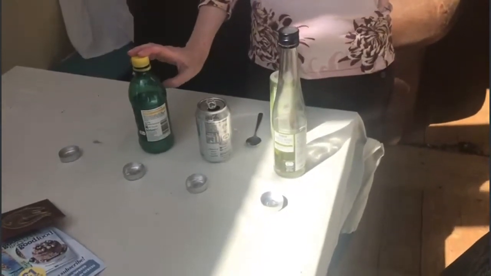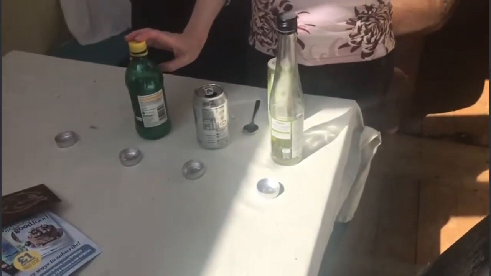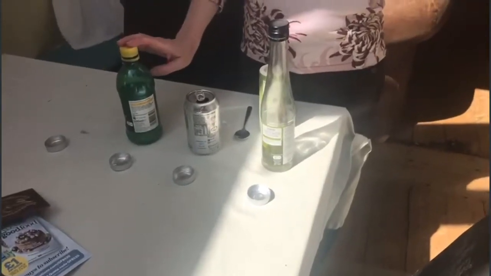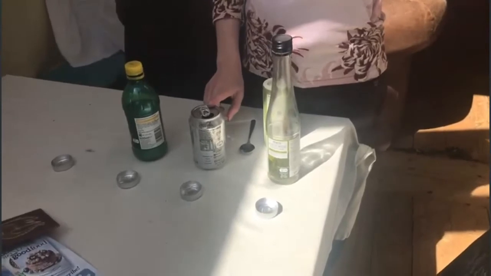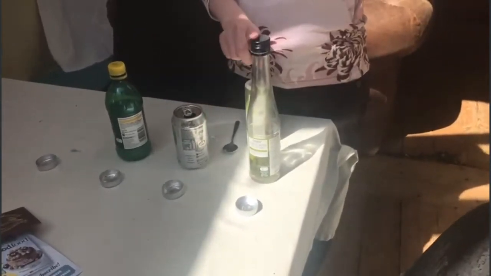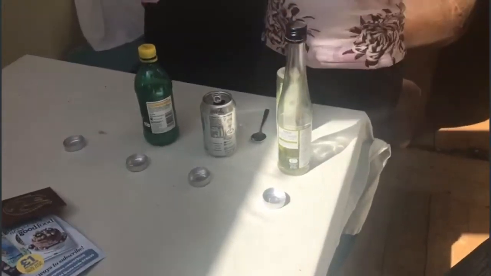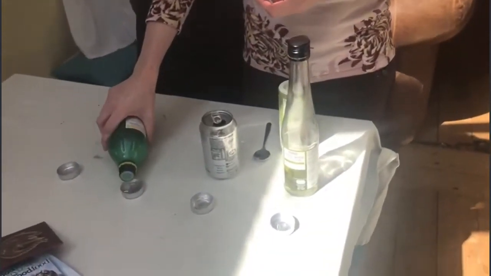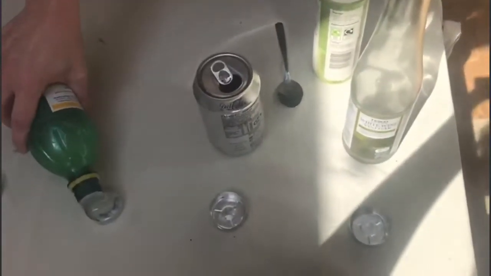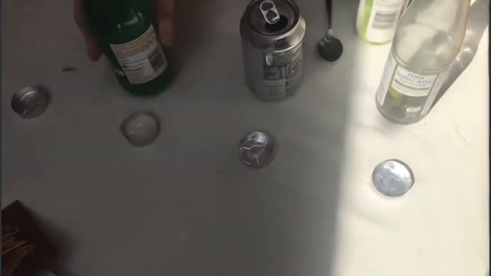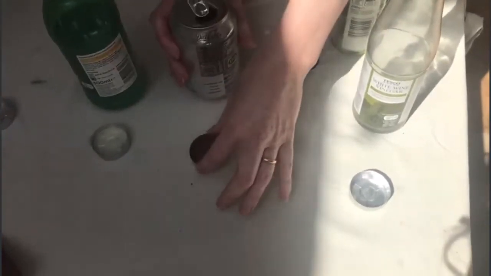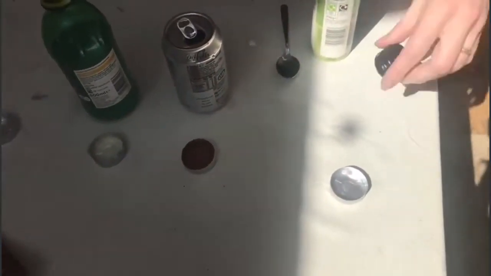Okay, so I've got a range of household ingredients here, and we're just going to demonstrate the reactions of acids with carbonates. So I've got some lemon juice, which is going to contain some citric acid. I've got some Coca-Cola, which contains phosphoric acid, and I've got some vinegar, which contains ethanoic acid. And I've got these little cases, these are just tea lights, where I've taken out the wax. So a little bit of lemon juice in that one, and then a little bit of Coca-Cola in that one, and a little bit of vinegar in the last one.